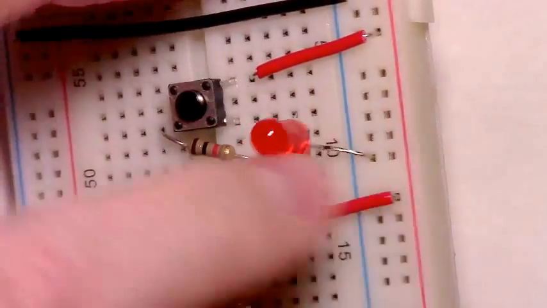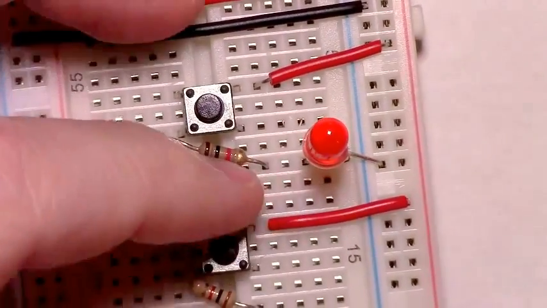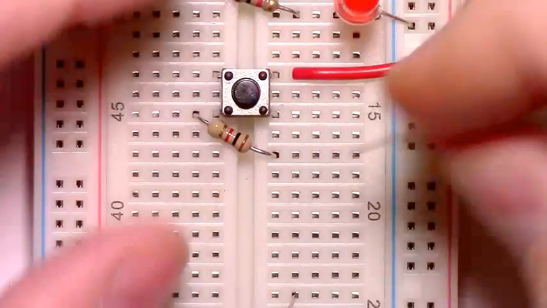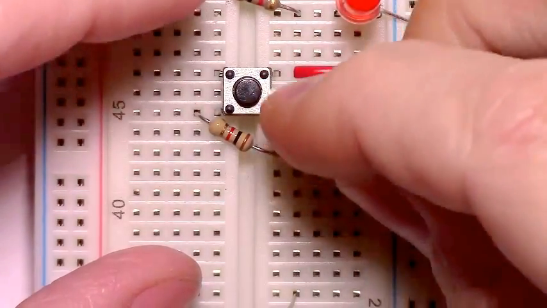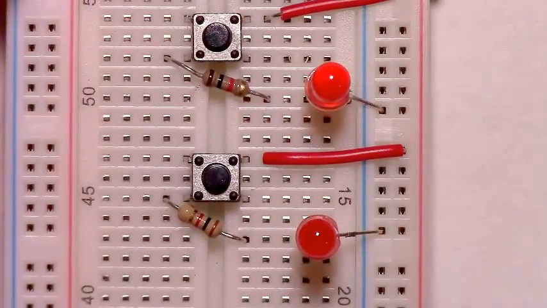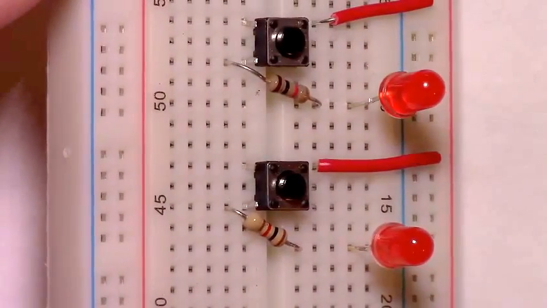Cathodes in ground, the anodes in the same rail as the 1K. Repeat the same procedure with the second indicator LED. Just like that.